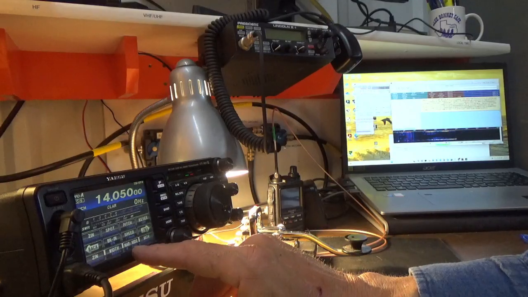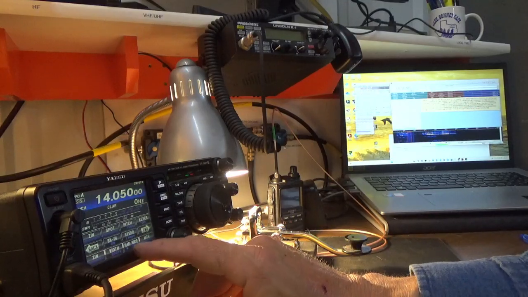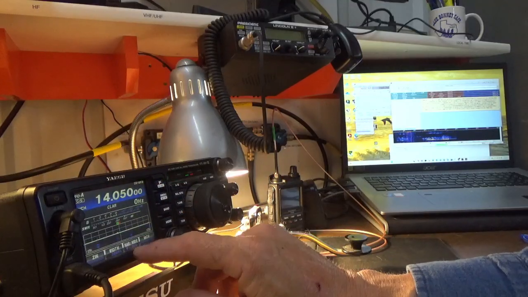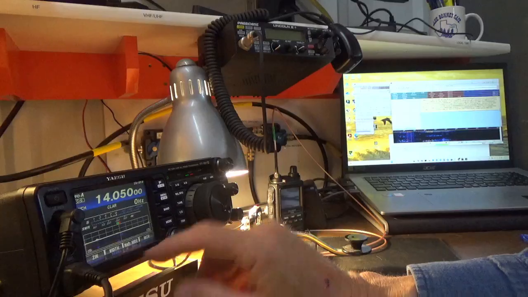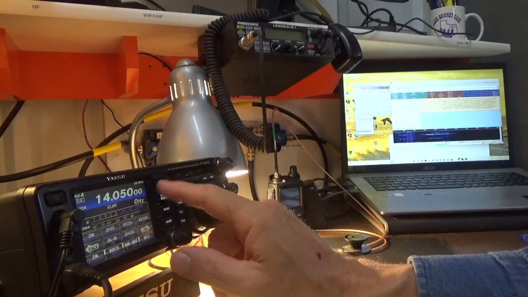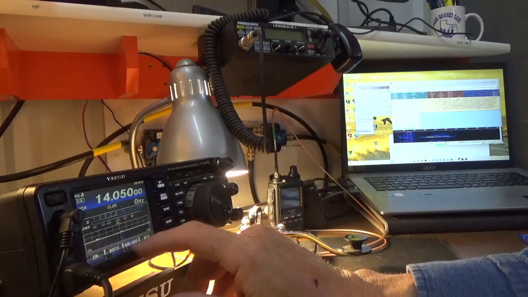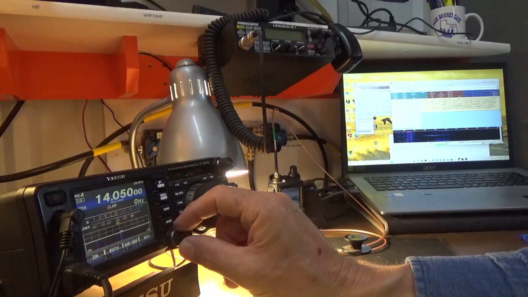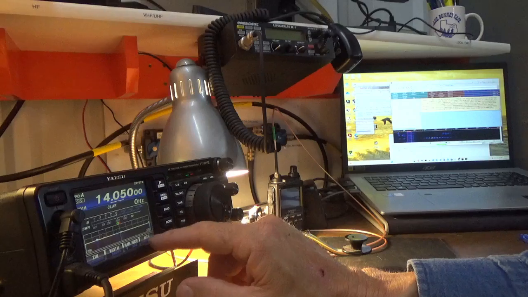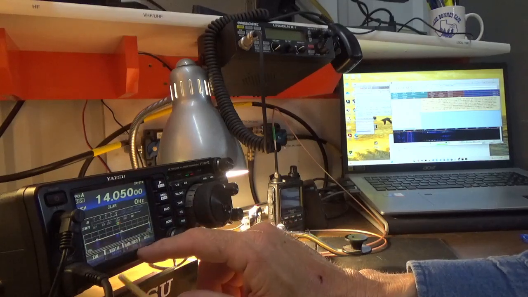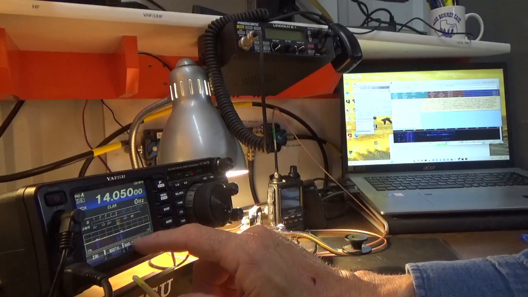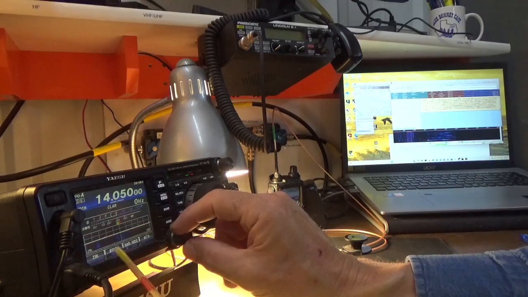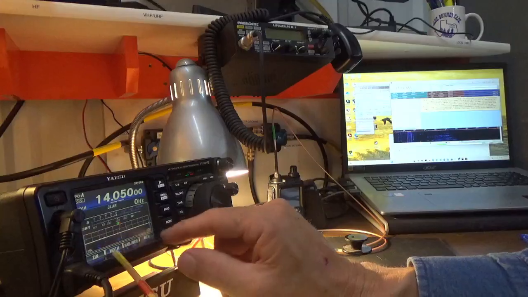Now, we got narrow and wide. What I got going on here is narrow I've got set to 300. When I click narrow, if I click width, I want to adjust this to 300. Actually, let me reverse that. Let me go back to where it says narrow. Now I'm going to press width, and I'm going to change that to 300.